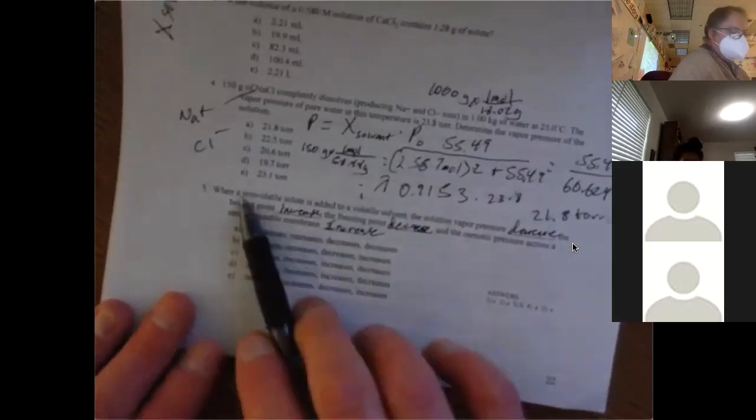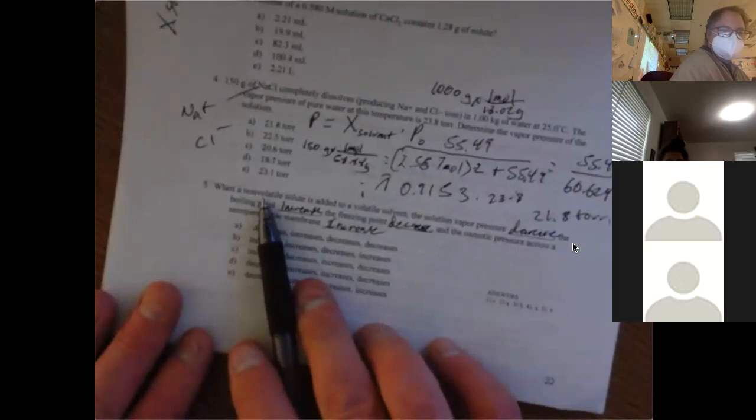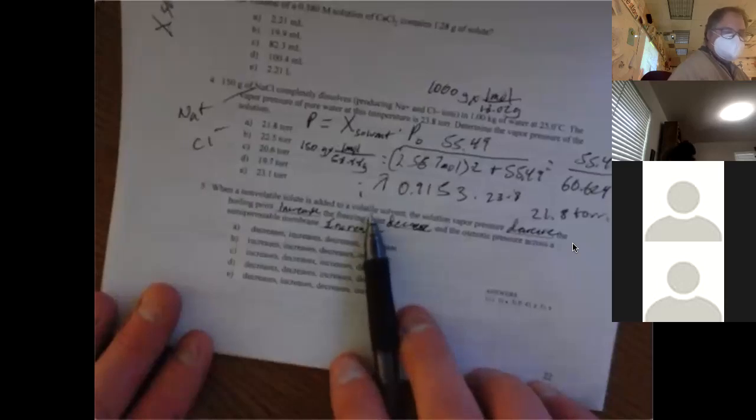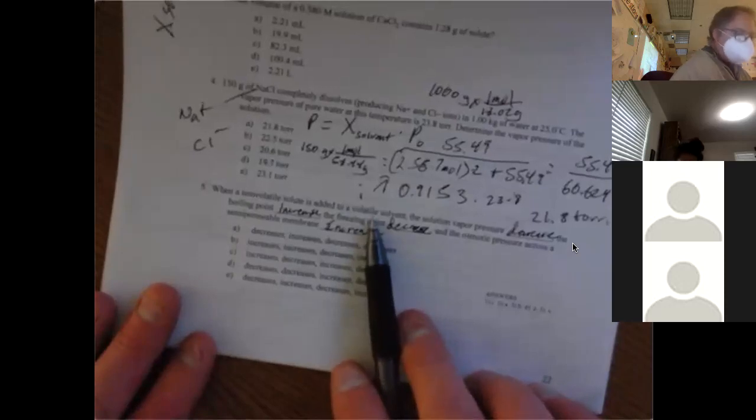Could you explain what non-volatile and volatile is again, please? Yeah. So salt doesn't vaporize, it just sits on the table, right? Water, we know, will vaporize if we let it sit there. Okay, so it's whether or not they vaporize. Yeah.